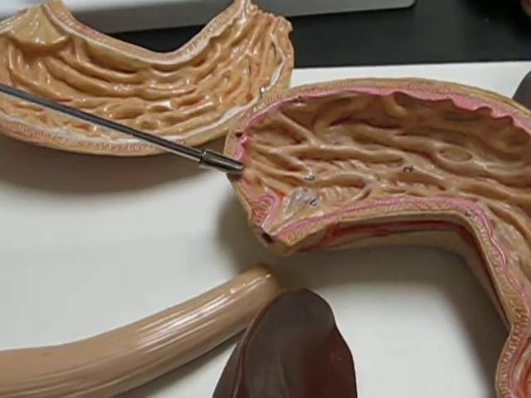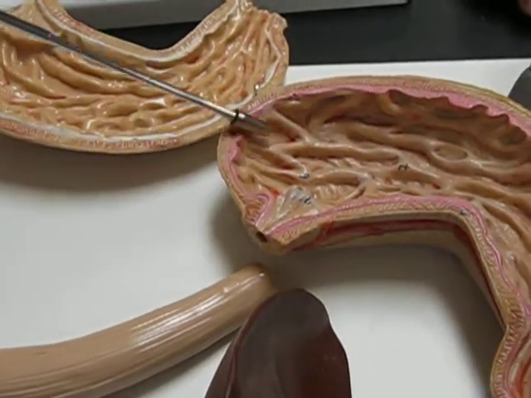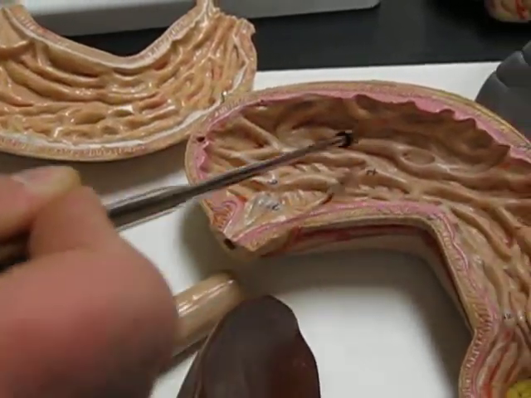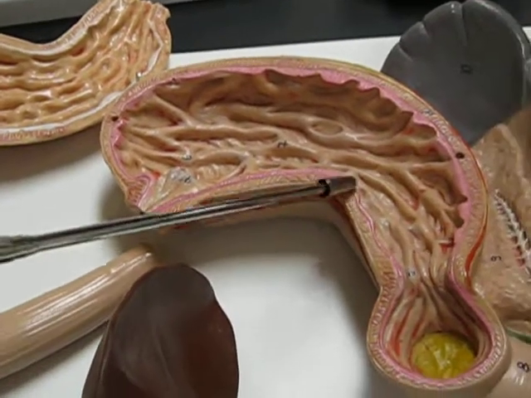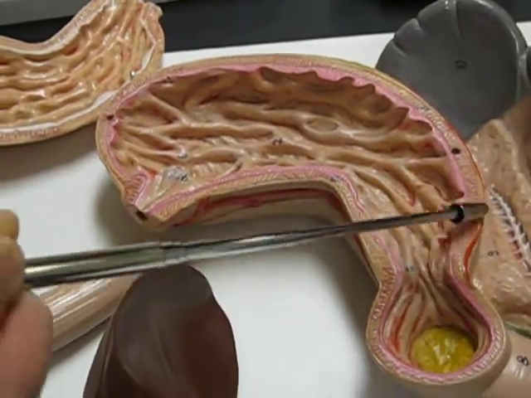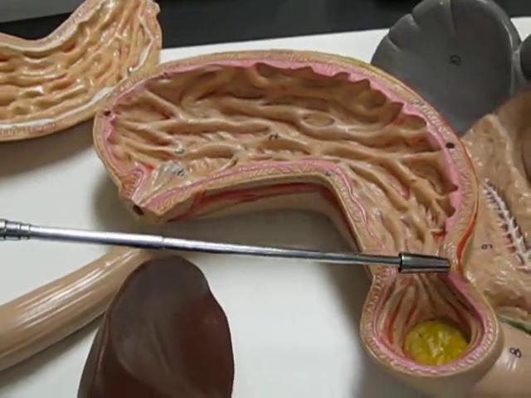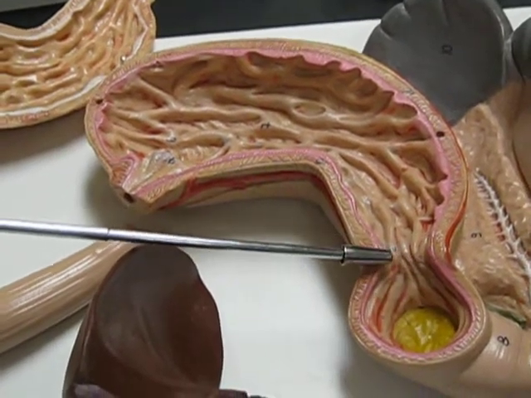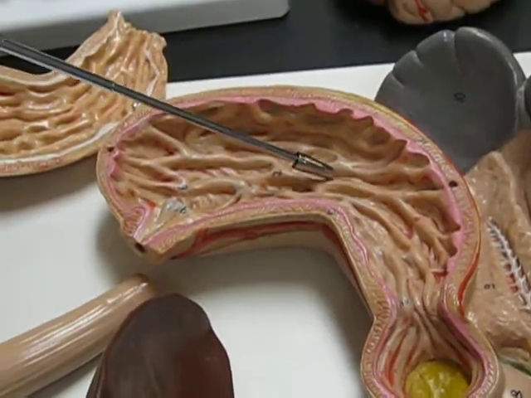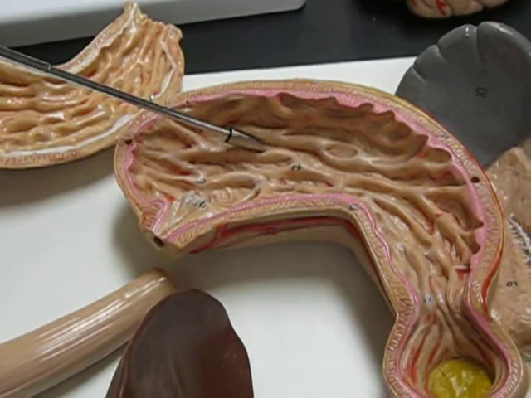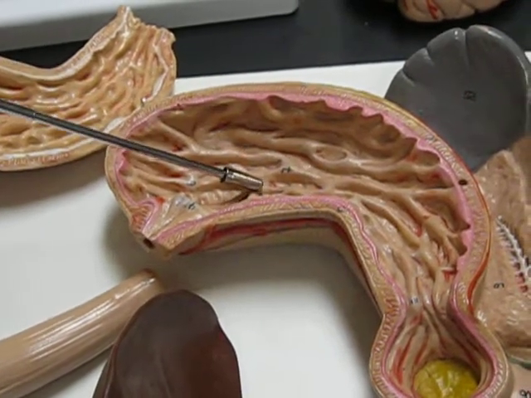You can divide the stomach into sections. This is the fundus here. This is the body of the stomach here. This section down here at the bottom is the pylorus. And that sphincter there is the pyloric sphincter. This lining in here, these folds, are called rugae, the rugae of the stomach.